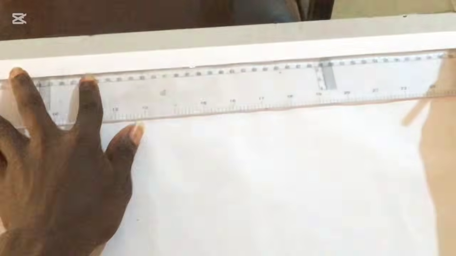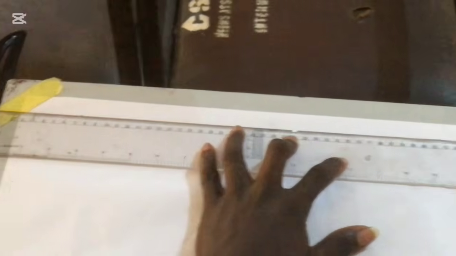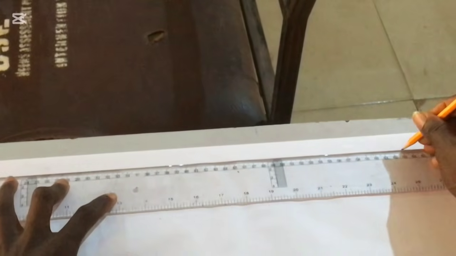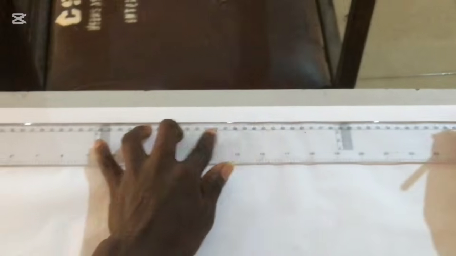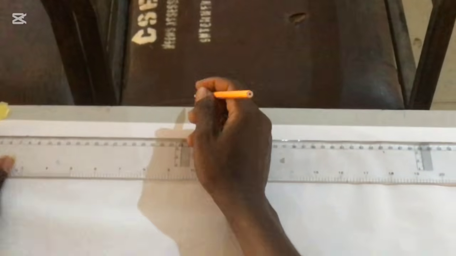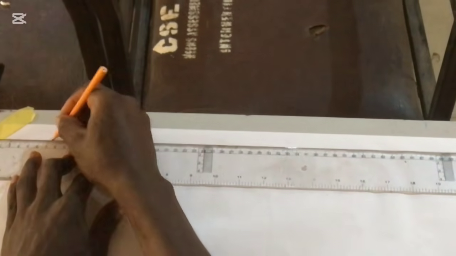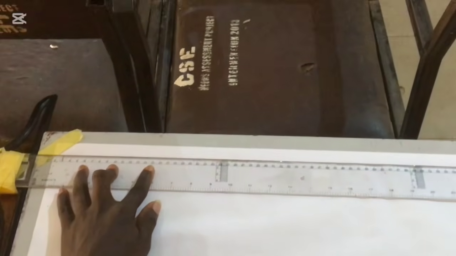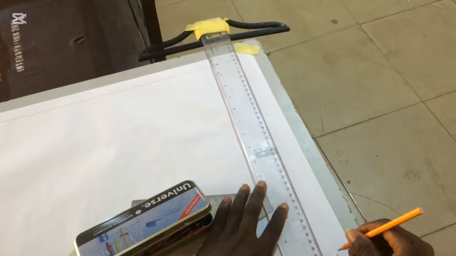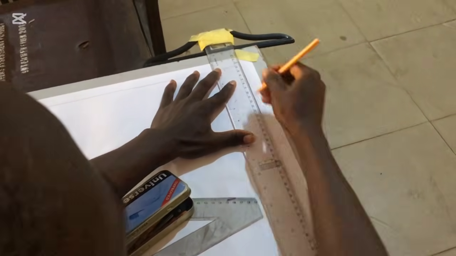So I'm just going to take my T-square and target what I have measured there. Make sure it is straight. So from there you can draw your line. From there take another 2 points on that plane.